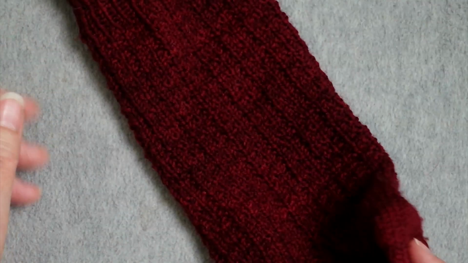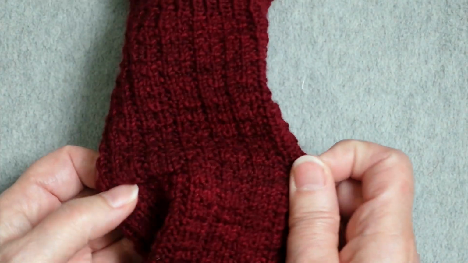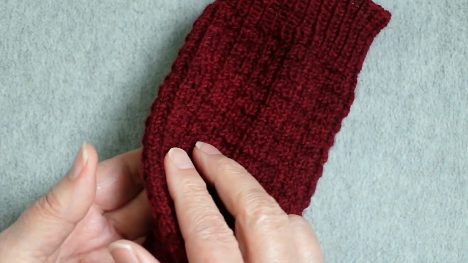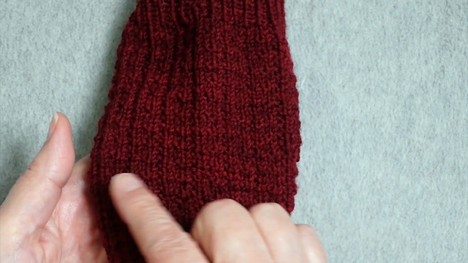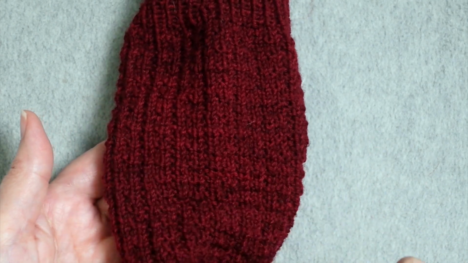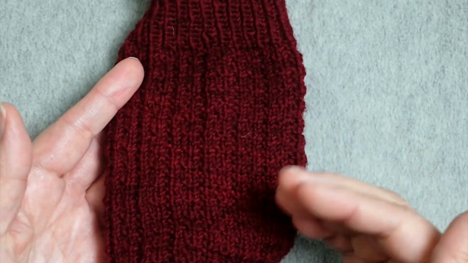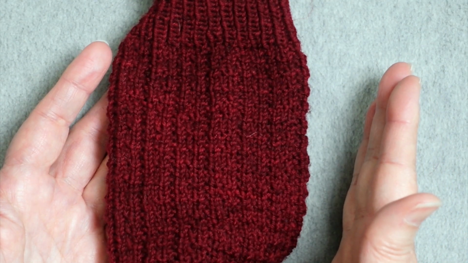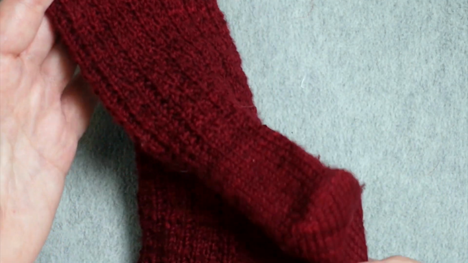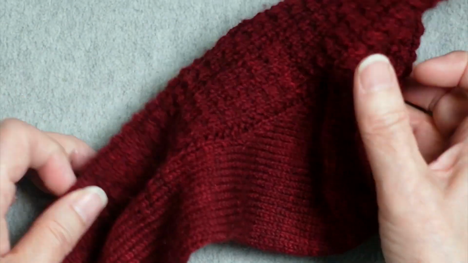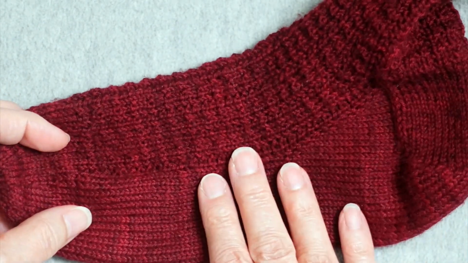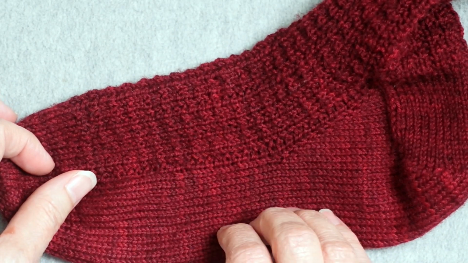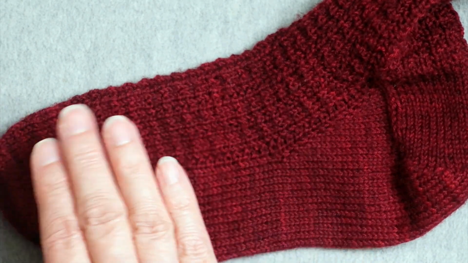So this is a sock where I did that, where I had 56 stitches, so that's a multiple of 4, and I just could work that stitch pattern across all of the stitches for the entire round, and it worked really well. I didn't need that column of stitches that are used for symmetry. But when I worked the foot, I didn't work that stitch pattern across all of the stitches. I only worked it across the instep.